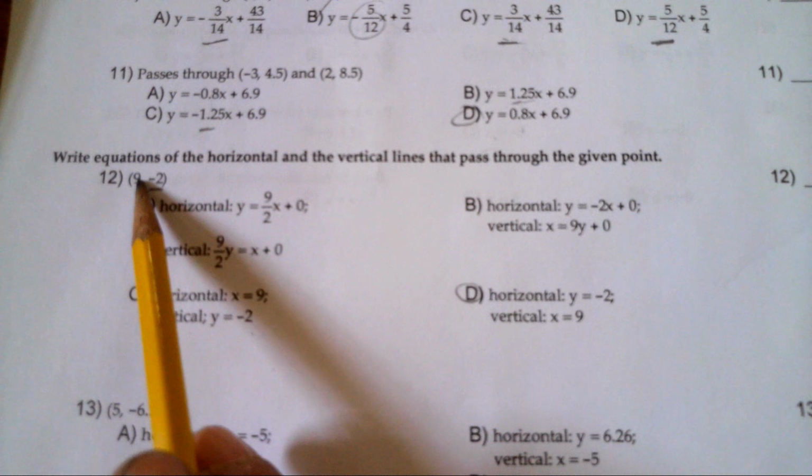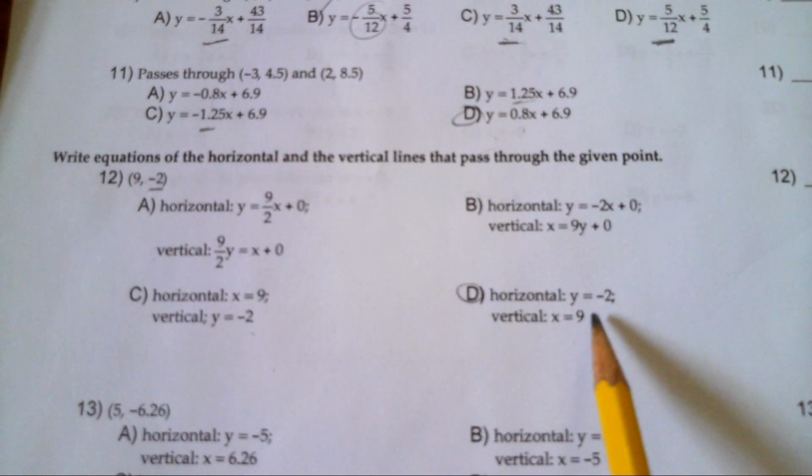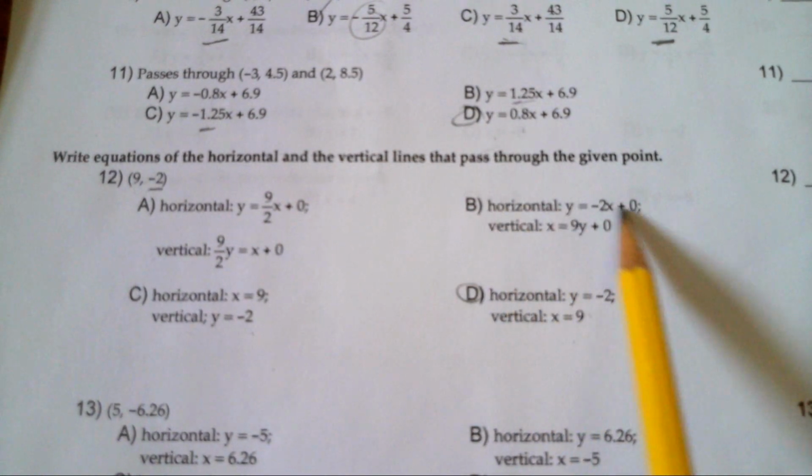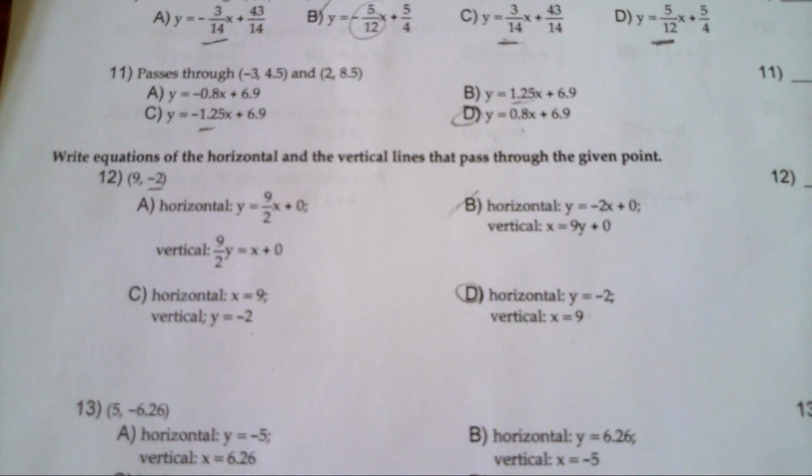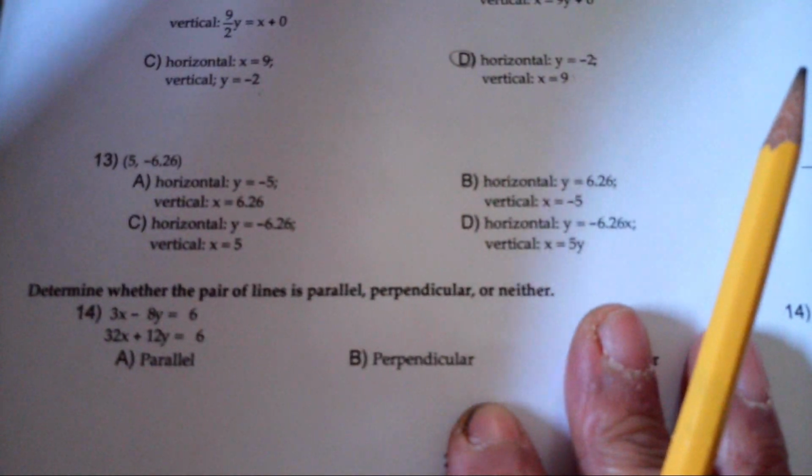Y equals -2. And the vertical line is always x equals something. What's the x value at this point? It's 9. There it is, vertical line. X equals 9. I don't know what these guys were talking about. All right, horizontal and vertical lines. Horizontal lines, y equals something. Vertical lines is x equals something.